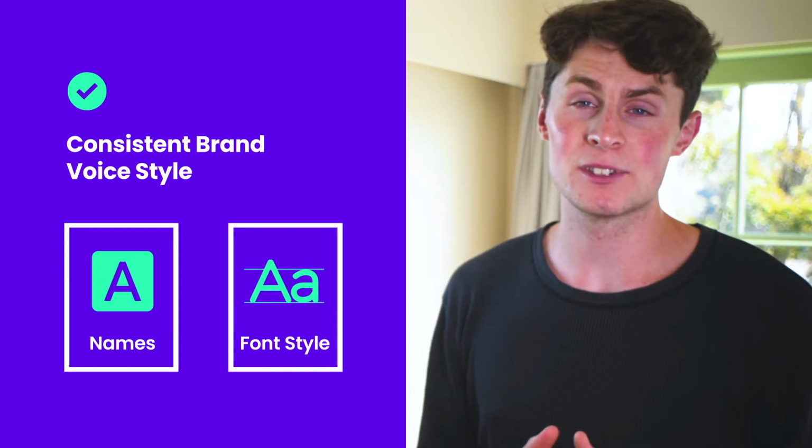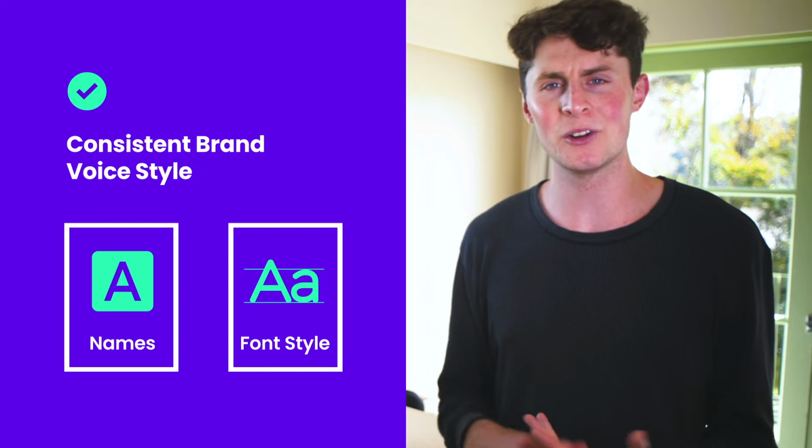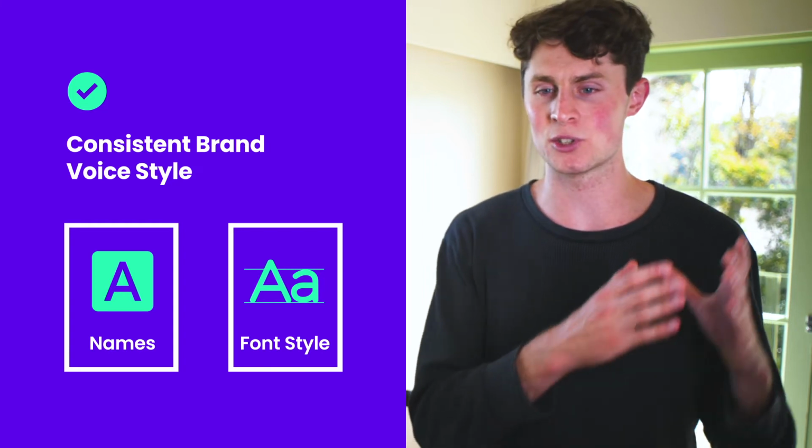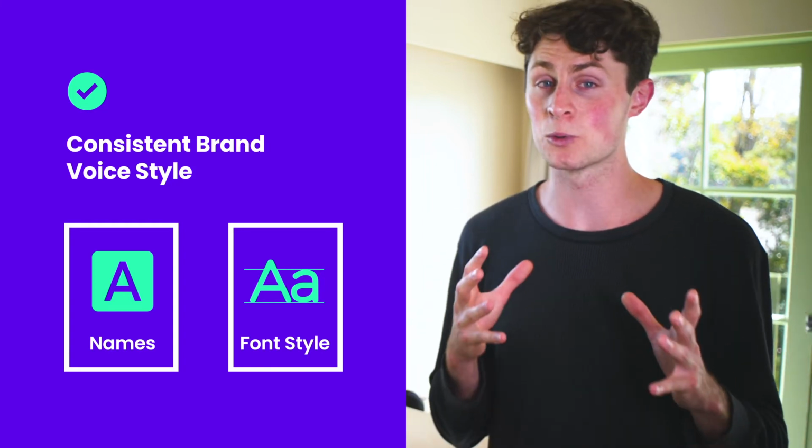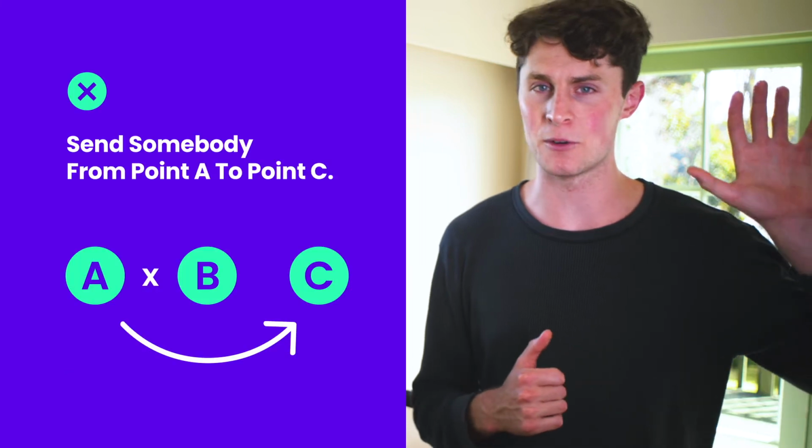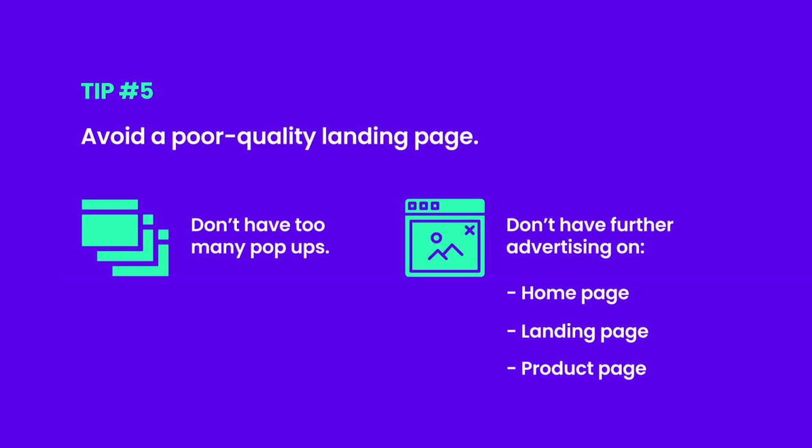So you want the names all to be the same. And if you have any font styles, that will help you as well. And on a basic level, the advertising should just follow through. Facebook really hates it when you send somebody from A and they end up in C. So avoid a poor quality landing page. Don't have too many pop-ups, and definitely don't have further advertising on your homepage, landing page, or product pages. This is a big no-no from Facebook, and it will get you insta-banned.